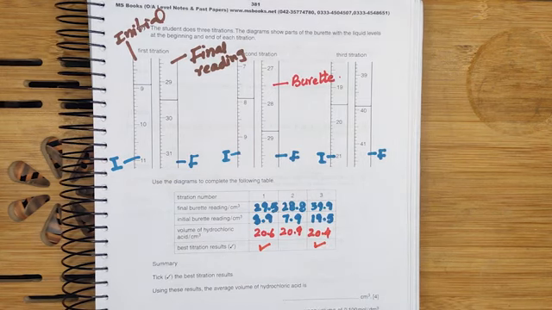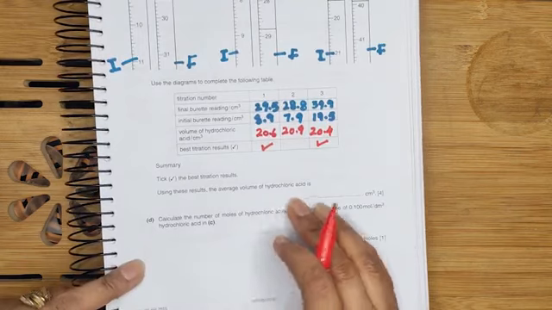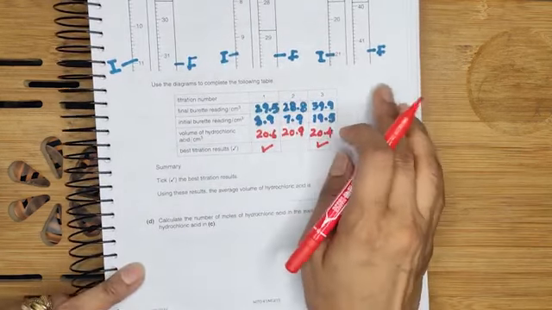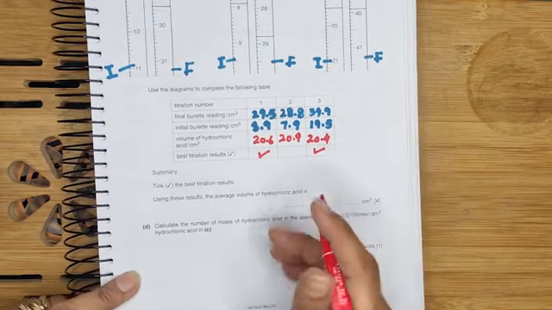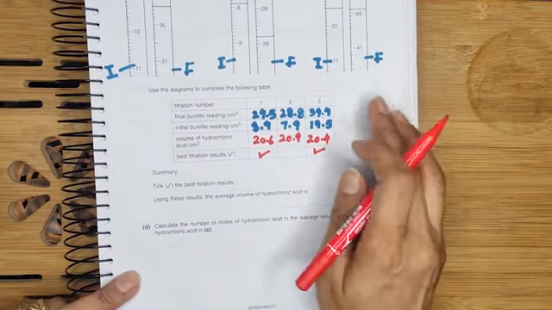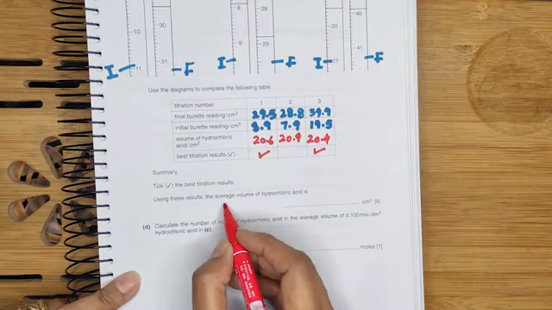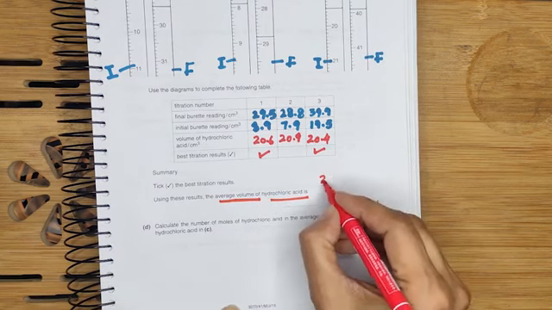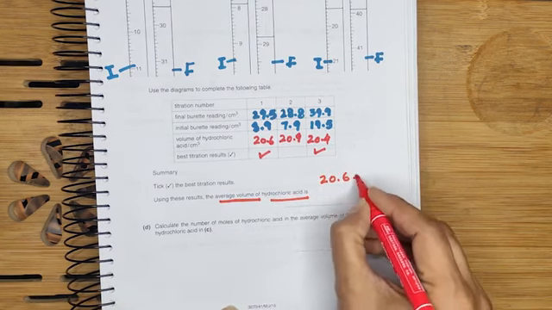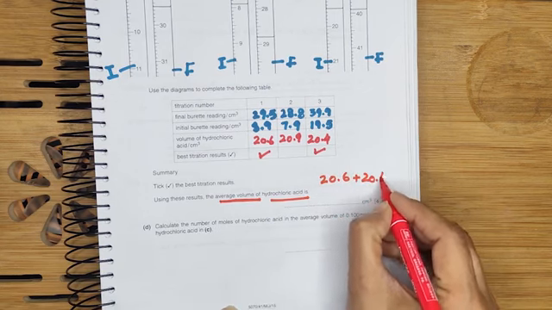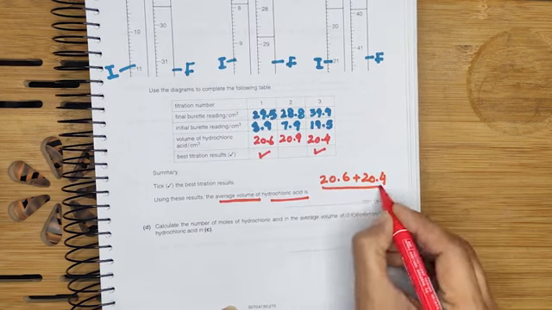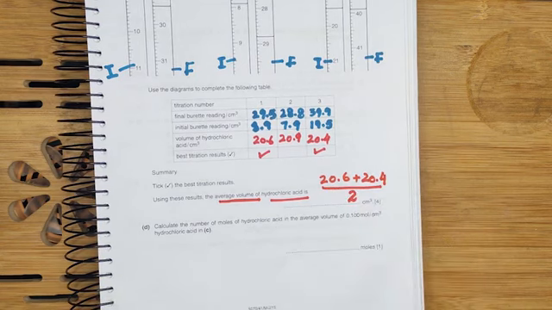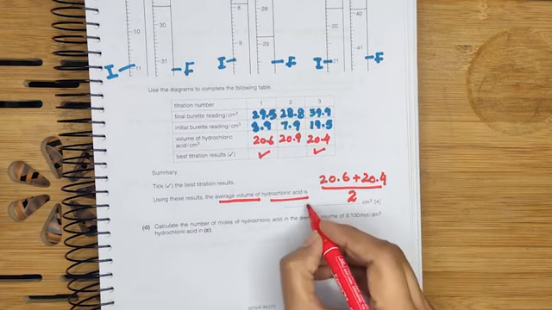So what will we do about this? How will we get the average volume of hydrochloric acid using these results? After recording these burette readings, we will calculate the average volume of hydrochloric acid. So how will we get the average volume? 20.6 plus 20.4, and we will divide it by 2. So the answer which we will get is 20.5 centimeter cube.